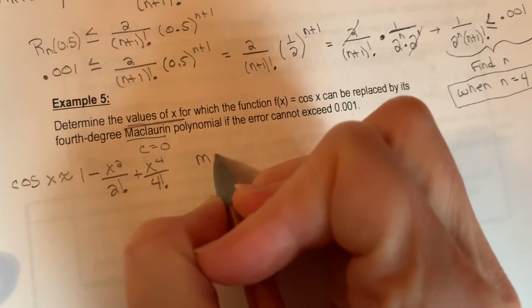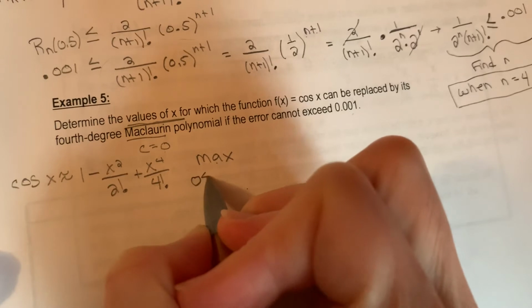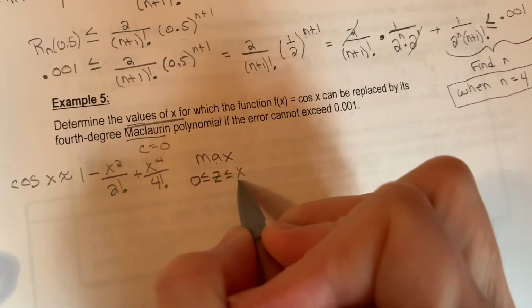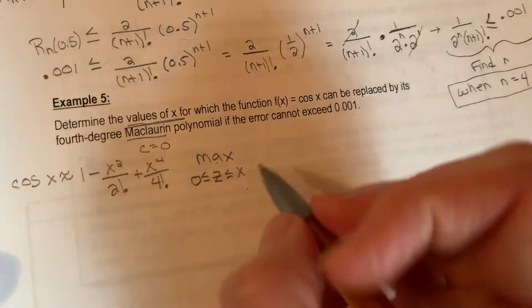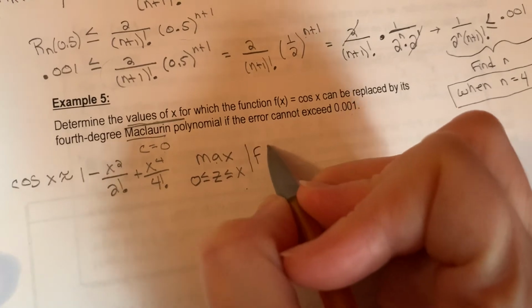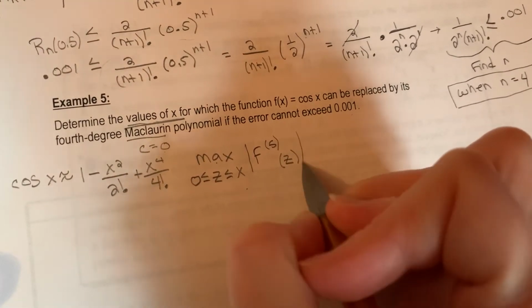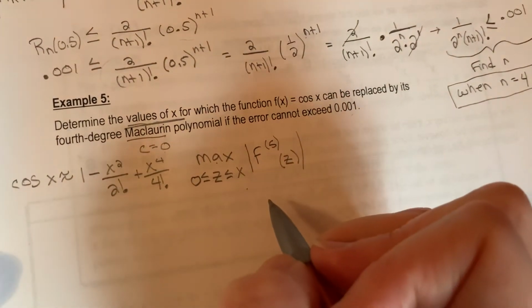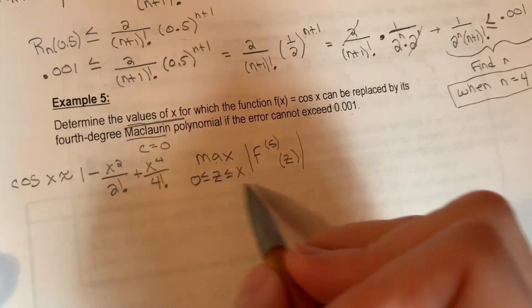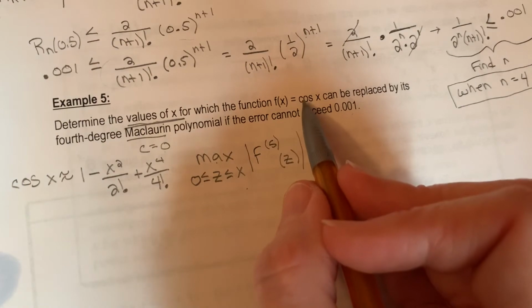So our max, and our z is going to be greater than 0 because we're starting at a Maclaurin, and it's going to be less than x. Remember, we don't know x for this one. And f of n plus 1 will be f of 5. And remember, this is at z, some value between x and c. And we want to see, can we make some kind of statement about the 5th derivative of cosine?